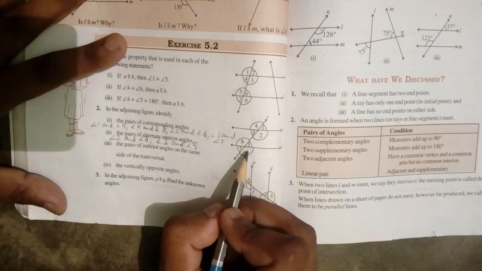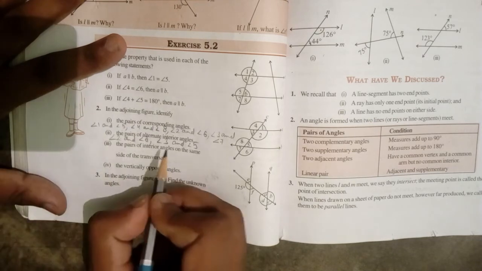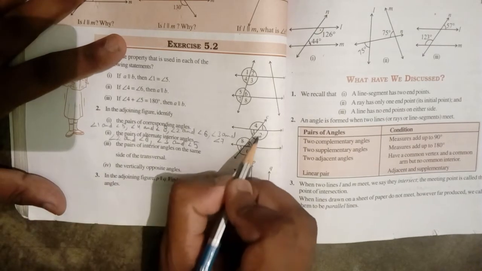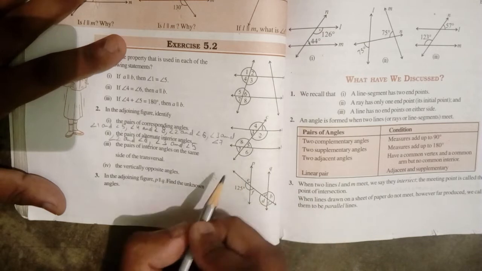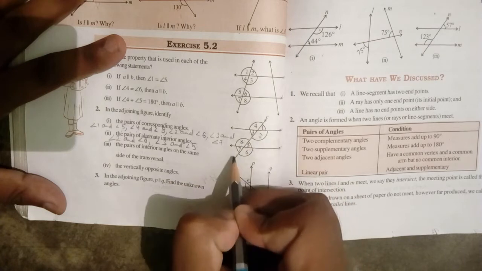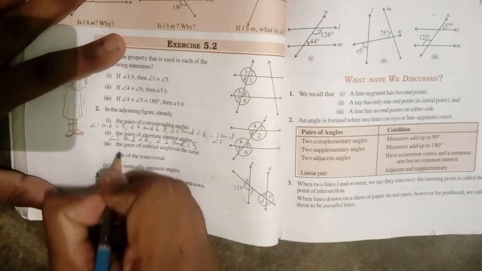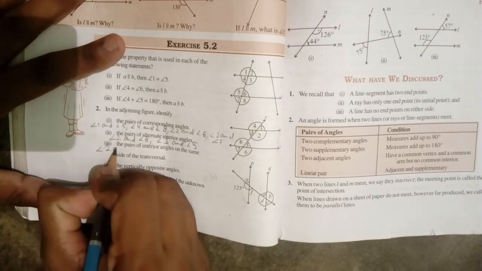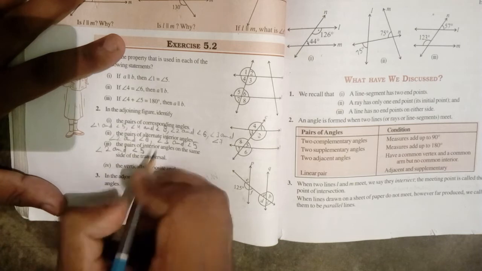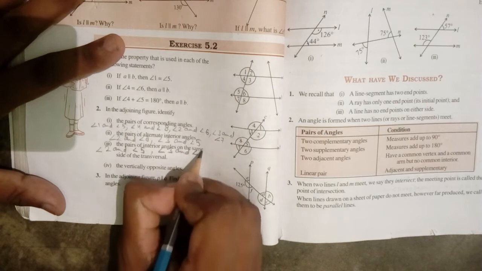Okay. Now dear student, third one, the pairs of interior angles on the same side of the transversal. They should be pairs of interior angles, and they should be on the same side of the transversal. We can see that angle 2 and 5 are both interior angles and they both are on the same side of the transversal. Same side of the transversal means this is our transversal line and they are on the same side, right hand side or left hand side. Okay, so we will write angle 2 and angle 5, angle 3 and angle 8.